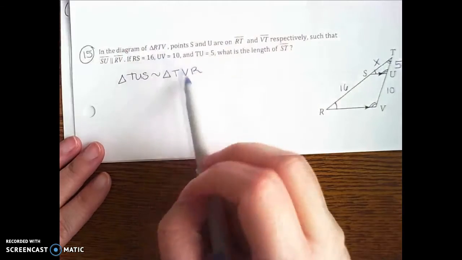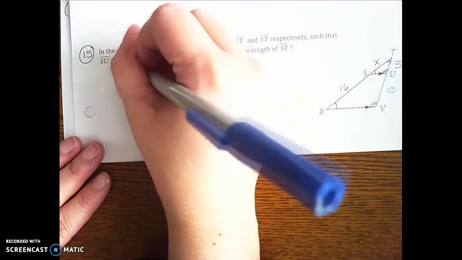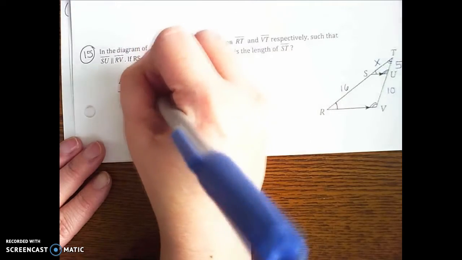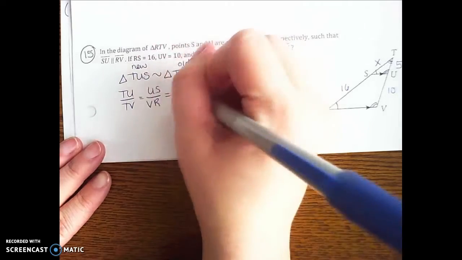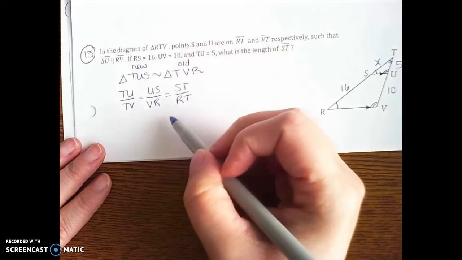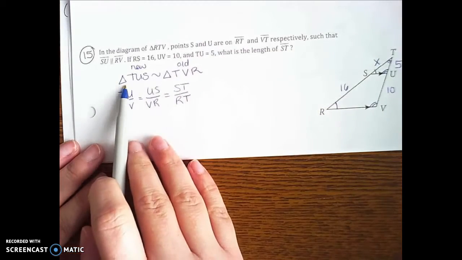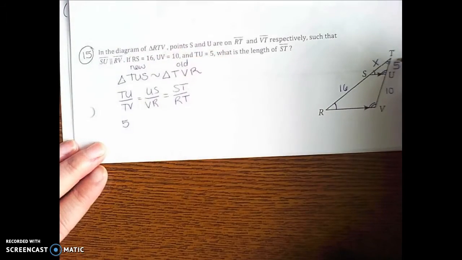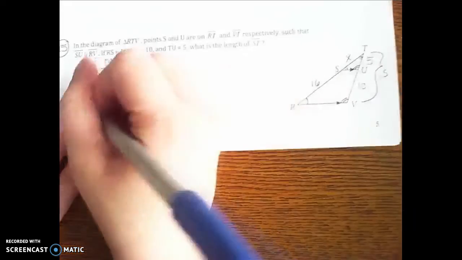Again, it doesn't matter which triangle is new and old. I didn't tell you. You get to choose. I'm going to use the first one as my new triangle. The second one is my old triangle. So I'm going to have TU over TV equals US over VR equals ST over RT. And then I'm just going to substitute in whatever I have information about. So if I look for TU, I know that that's 5. TV, I can find by adding these two parts together, that's 15.